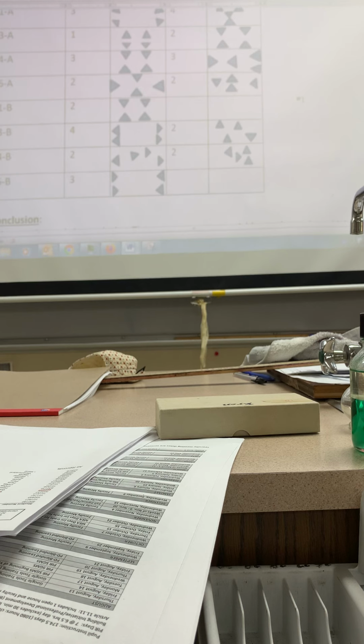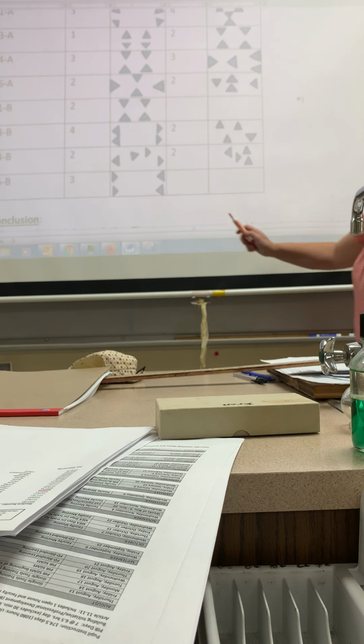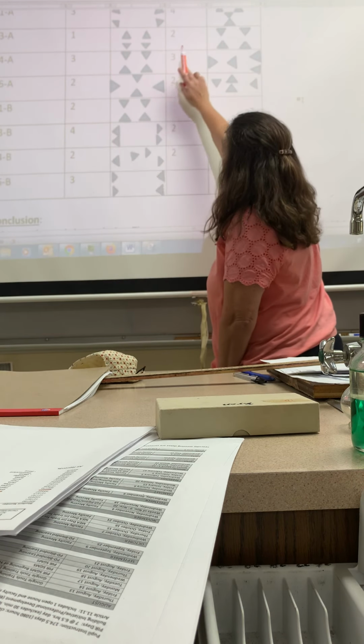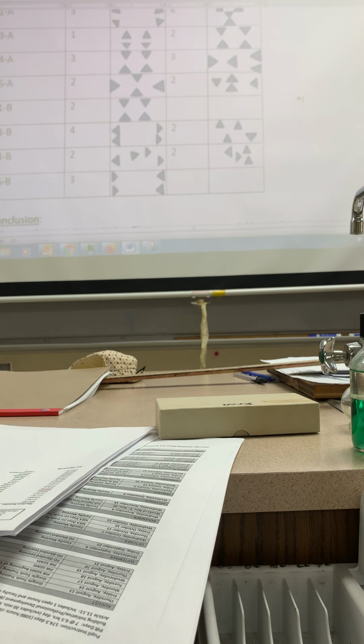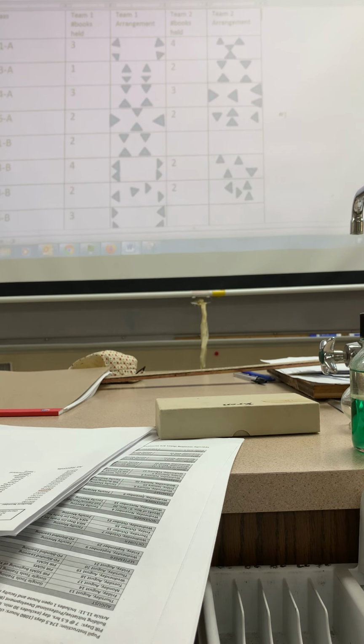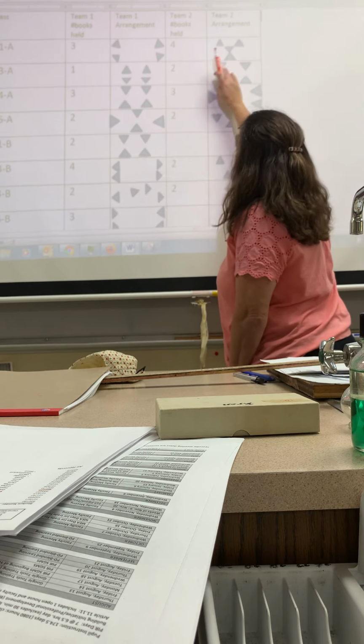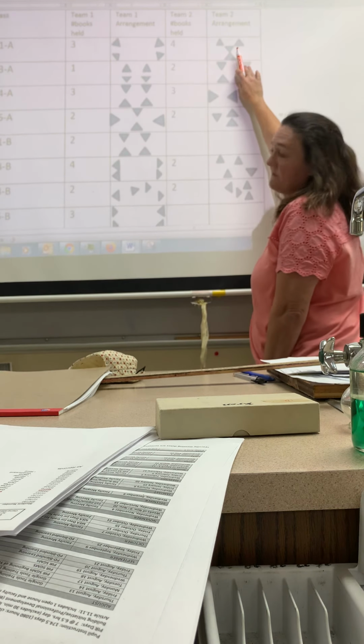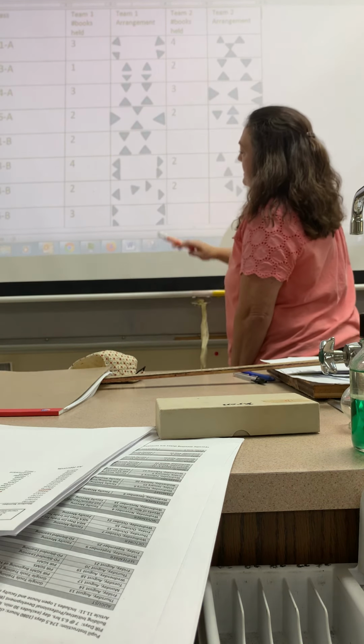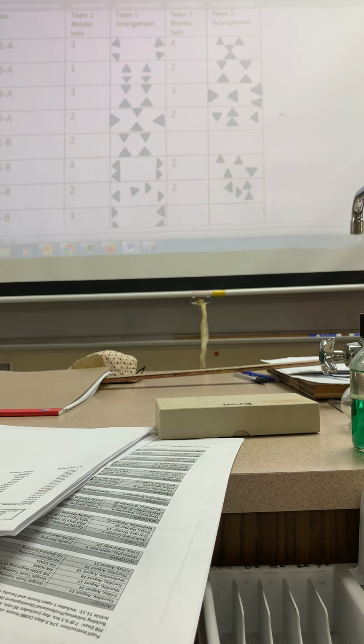So basically what we talked about in class was that this was not a highly controlled experiment. If I look at my highest number held, which was 4, we had 2 groups that were holding 4 books, but their arrangement is completely different than this class's arrangement for 4 books. So basically, kind of all over the map here. So this was an inconclusive experiment because there are too many variables that are not controlled. And that's what you talk about in your conclusion.